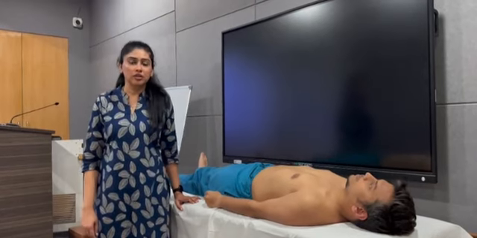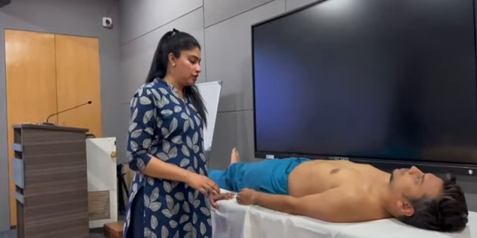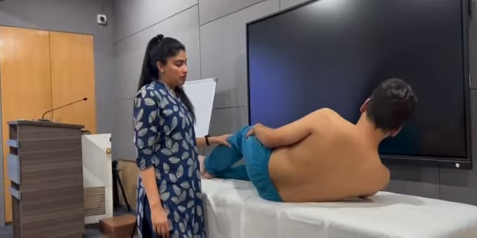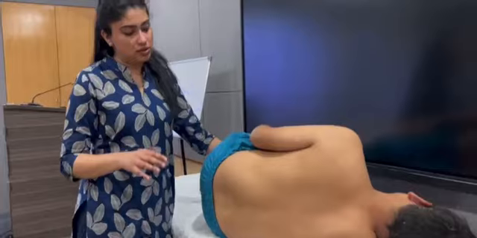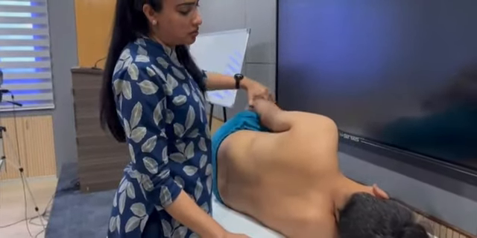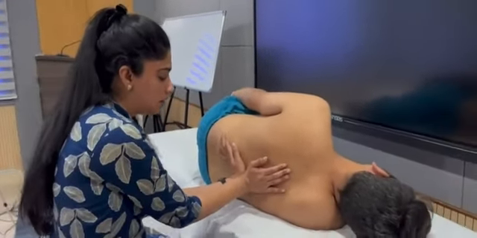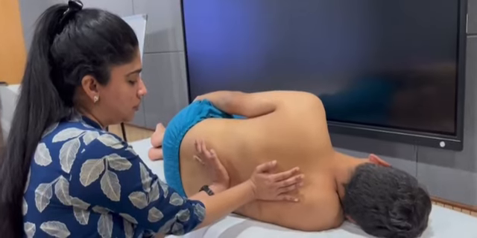Coming next to the dural tube stretch. There are two techniques in dural tube release. We'll be performing dural tube stretch and compression. For this, the patient has to go in side lying with the lower limb slightly flexed towards the patient, head in neutral, shoulders perpendicular. We have to start from the center, maintain this grip, and then give a stretch.